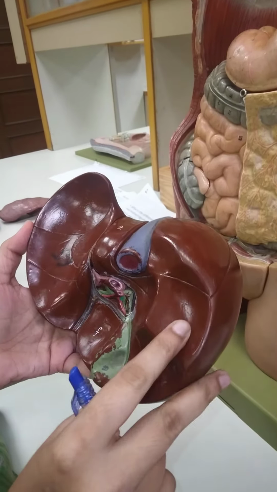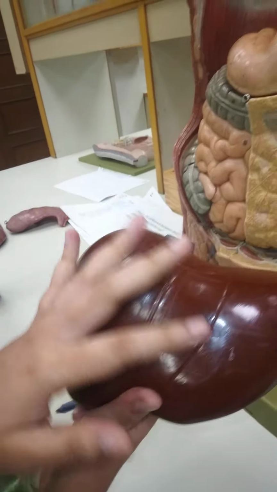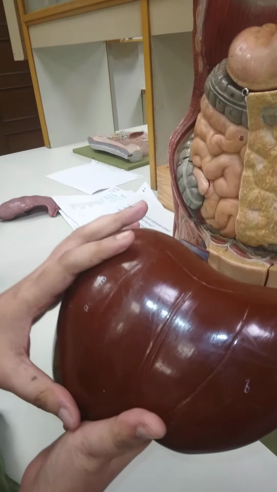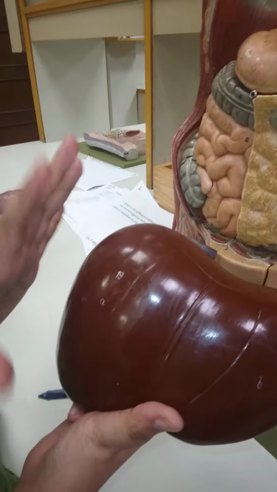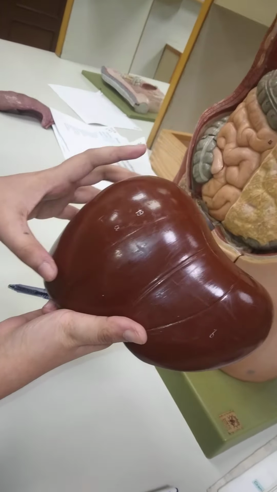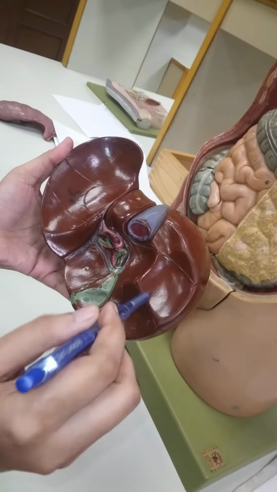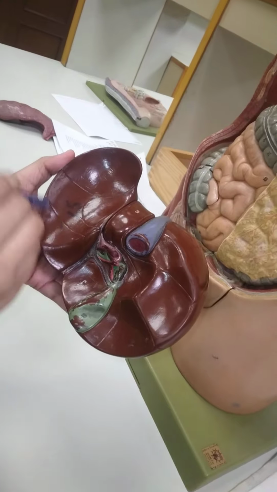This is the visceral or the posterior surface, and this is the anterior. The anterior one is kind of smooth, and it has impressions. The costal ones are not that prominent, as you know. Costal impressions are for the ribs and the cartilages. And why is the other one called visceral? Because it has impressions for the viscera.